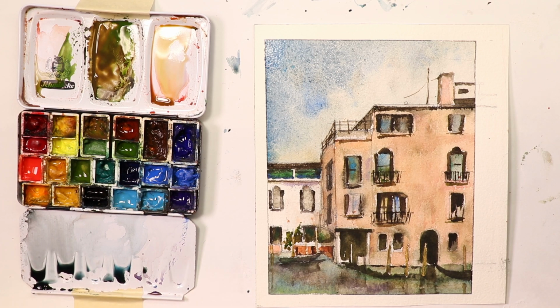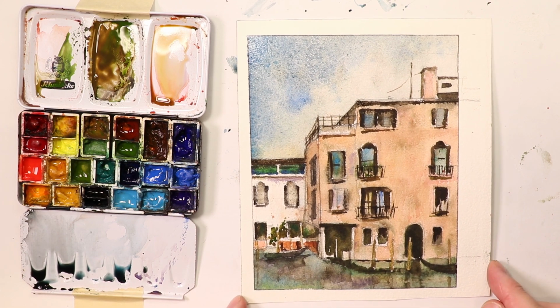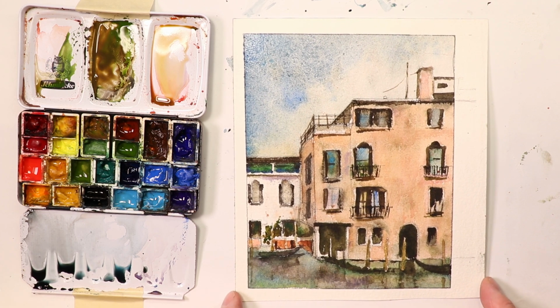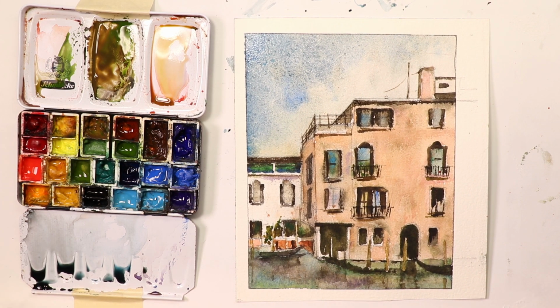And there we have it. We'll peel off the tape. And what I'll do is we'll put this painting in the first portion of the video so you can kind of see the finished painting right in the beginning of the video.